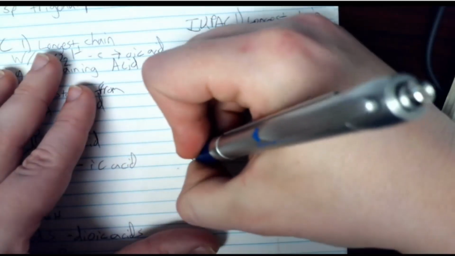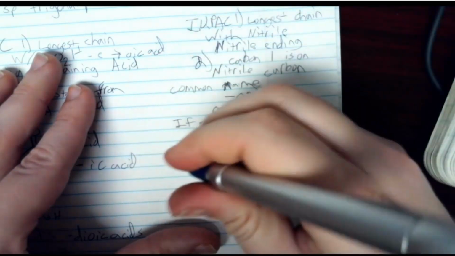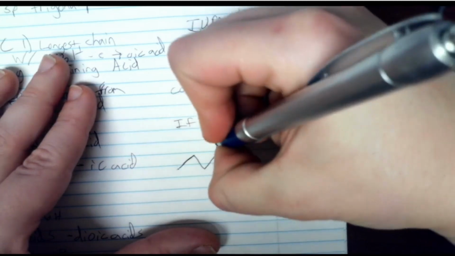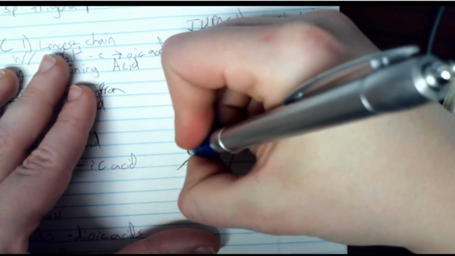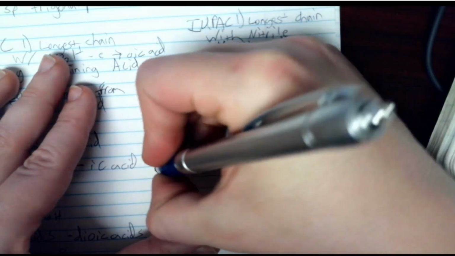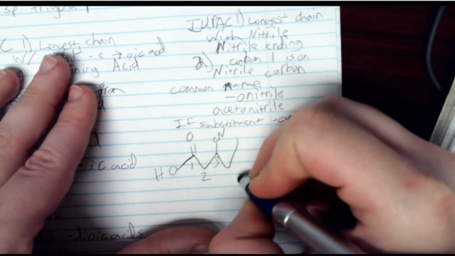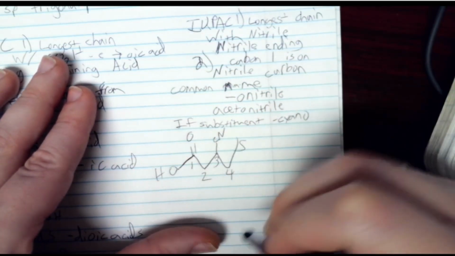So let's say longest chain, 1, 2, 3, 4, 5.